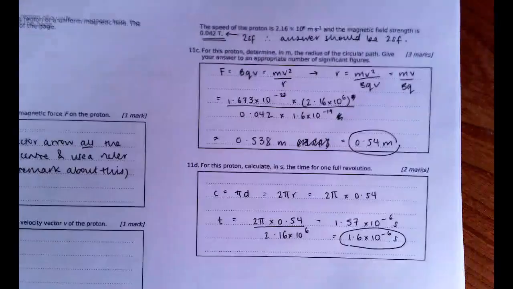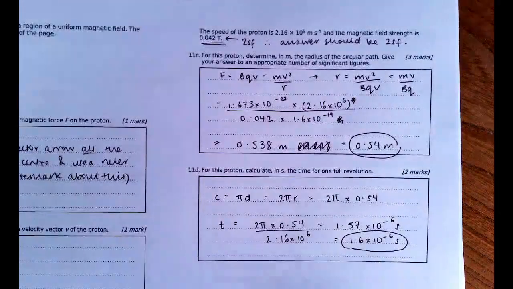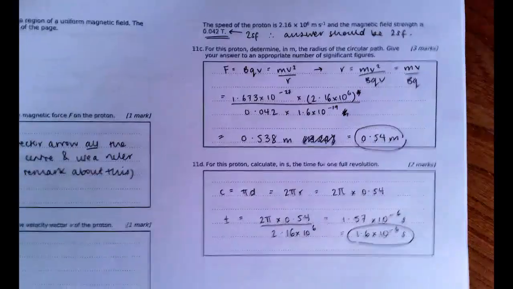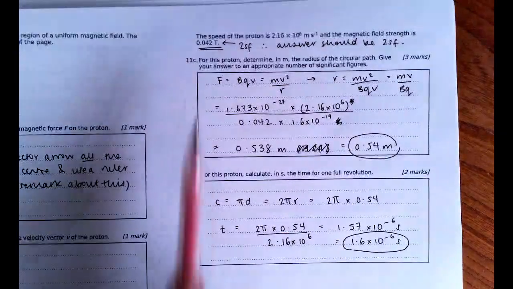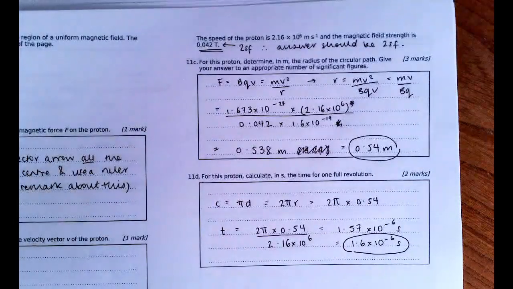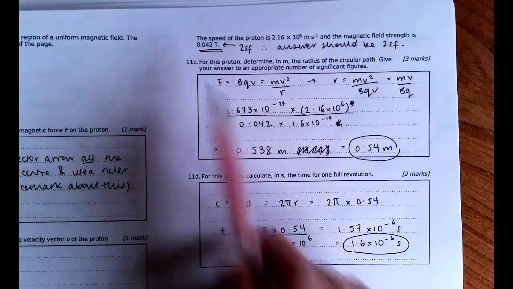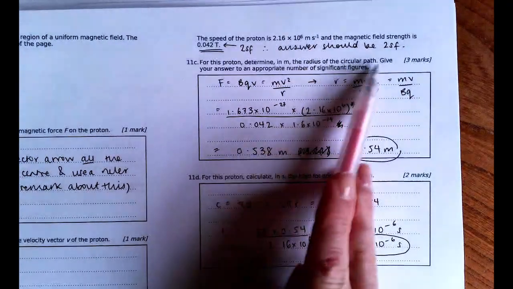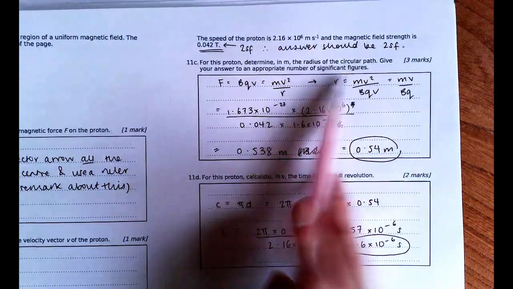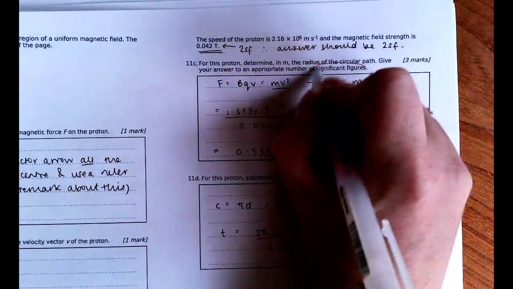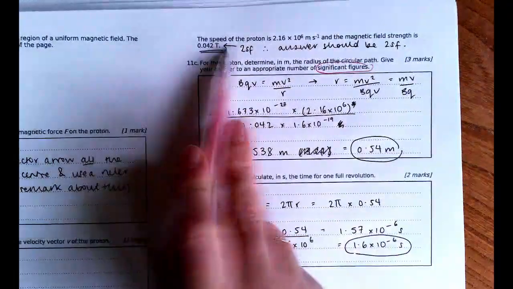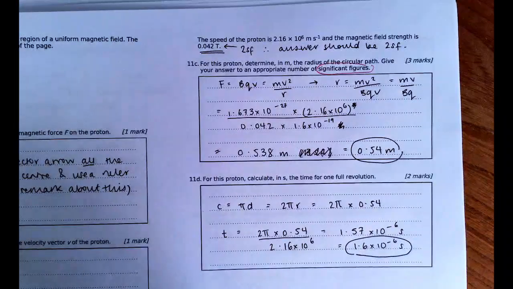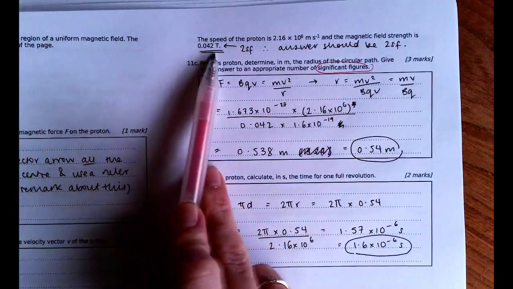Then it tells you the speed of the proton. So that's its tangential speed, so this velocity value here at any given point. And the field strength of 0.042 Tesla. So, for this proton, determine in meters the radius of the circular path. Give your answer to an appropriate number of significant figures. So, look at the values you've been given, and the smallest number of significant figures is what you give it to, which is this one, it's 2.